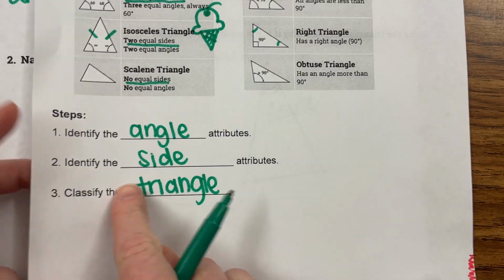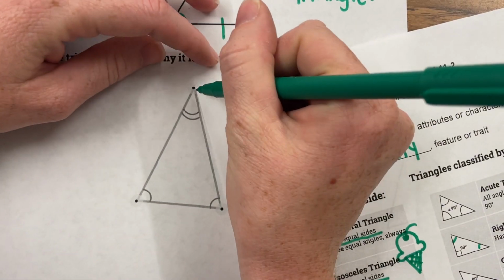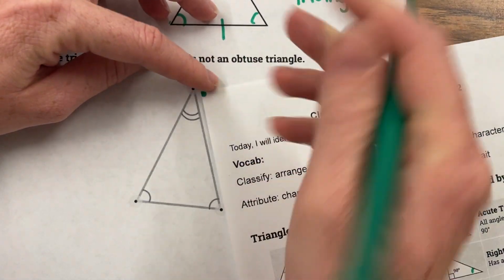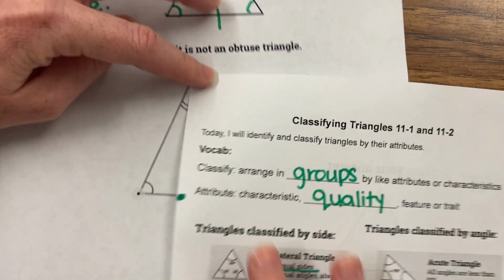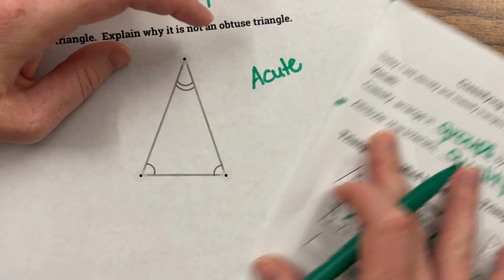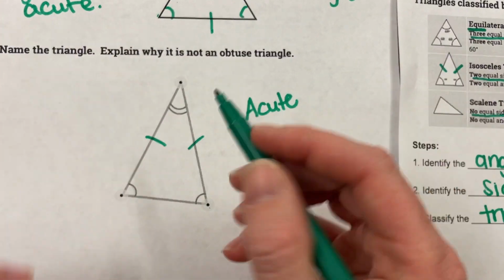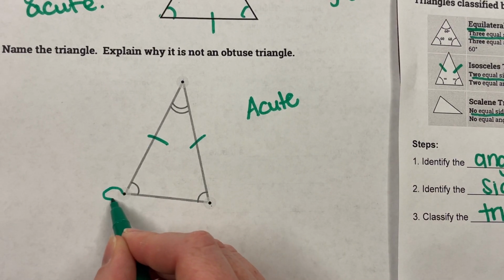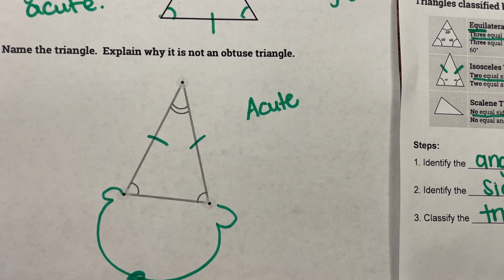And now I need to identify the side attributes. So I'm going to put this in the corner. I'm going to put a dot there. I'm going to line it up. I'm going to put a dot down here. Let's see if it's the same size on this one. These are the same size lengths, so this is equal to this, and I can see that this one's clearly shorter. So it looks like an upside down ice cream cone.